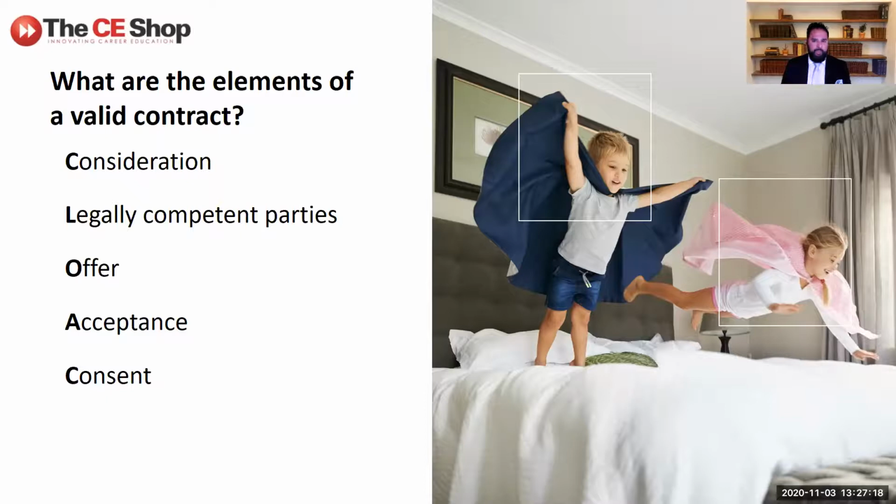Now, I want to try and repeat this a couple times so that we understand. When you have a valid contract, it can be oral and it can be written. So signature is not a requirement. That's what really confuses people. Validity is different than enforceability. Based on the statute of frauds, all contracts must be in writing to be enforceable in court. But still, without that, you can still have a valid contract.